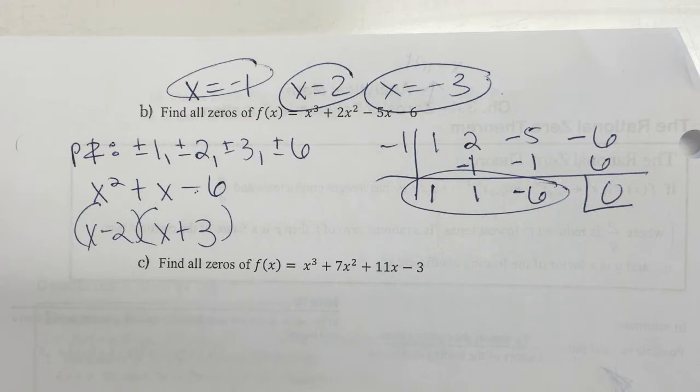So did you check 3? It didn't work? Cool. So 1 and negative 1 didn't work, right? 3 didn't work, so it has to be what? Good. Start to see that with the negative 3 on that side.